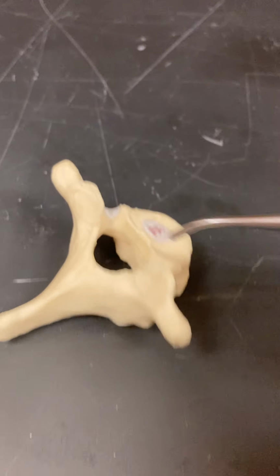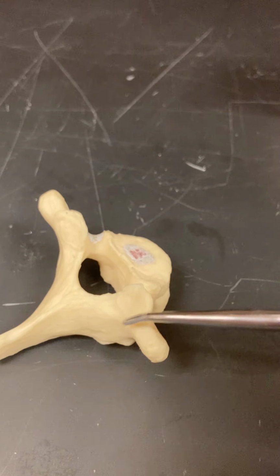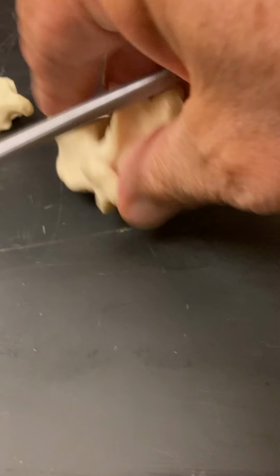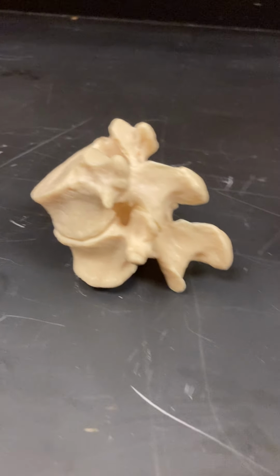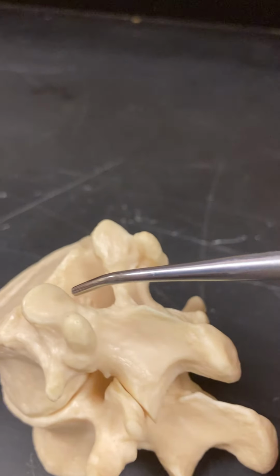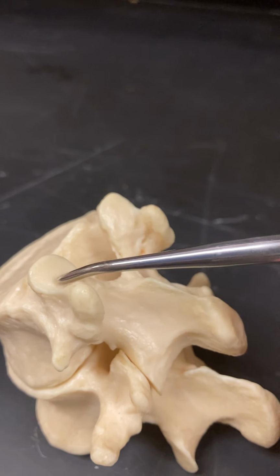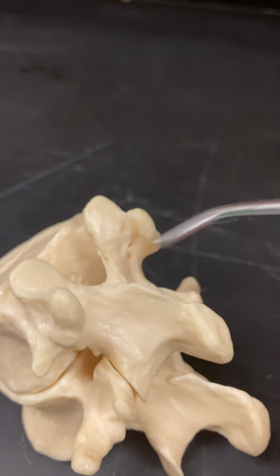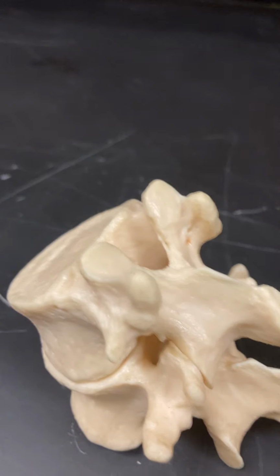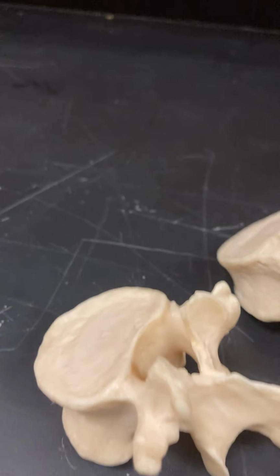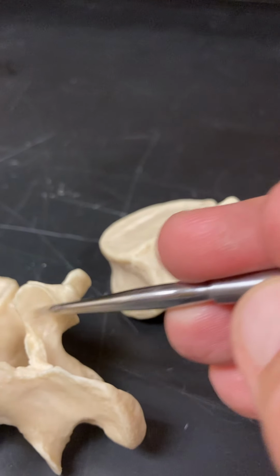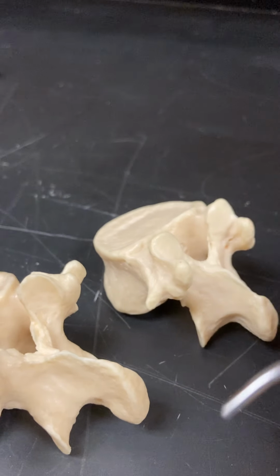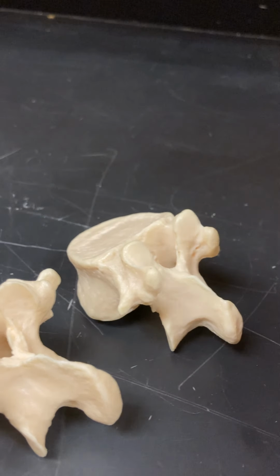There's one there and one here where the next vertebra up connects with it. You can see how we have two connected here. This is a smooth facet, and smooth means there's cartilage there connecting it to another bone. If I take this off, we can see the facet that would be connected to another bone.